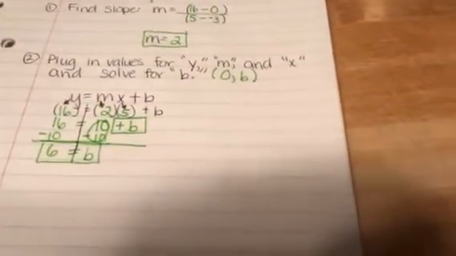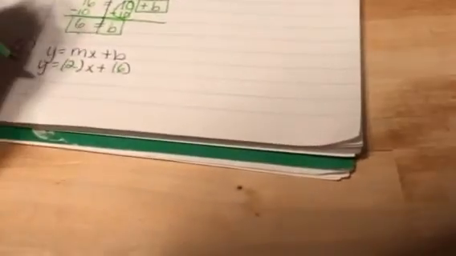Okay. We now have our m and our b, so we're able to plug it into our formula. Y equals mx plus b. Our m is 2. Our b is 6. So the final form is y equals 2x plus 6. Final answer.